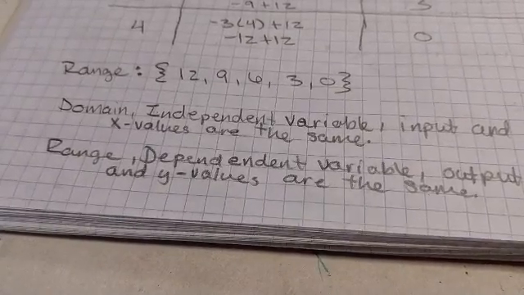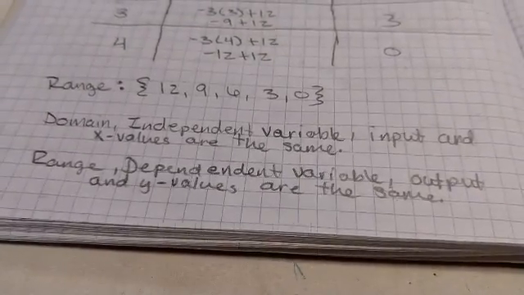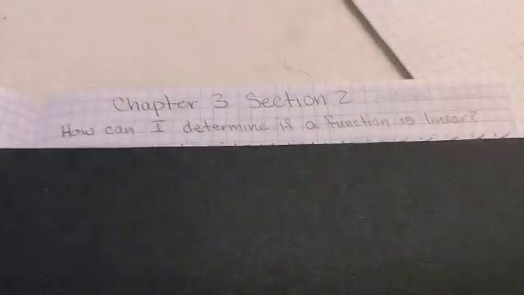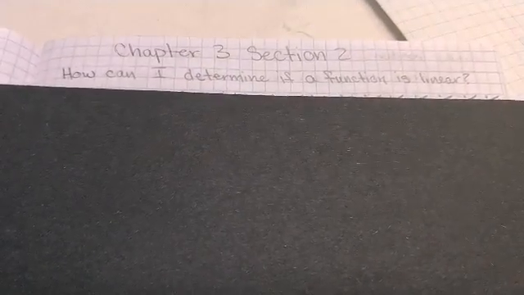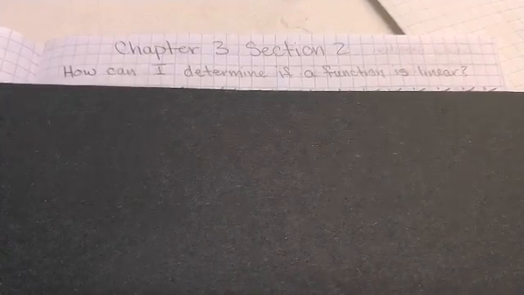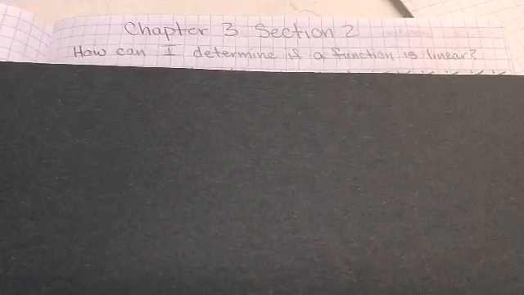Okay, so let's move on to chapter 3, section 2. And we're not going to get through all of chapter 3, section 2. We're only going to get to part of it. Okay, so chapter 3, section 2, our essential question is, how can I determine if a function is linear? And that is our essential question. So by the end of this section, you should be able to tell me, how can you tell if a function is going to be linear or not?